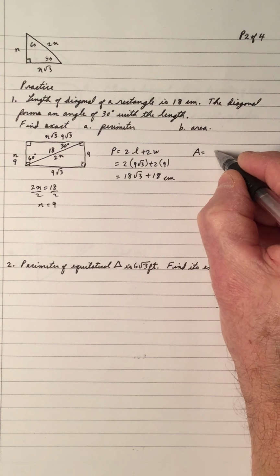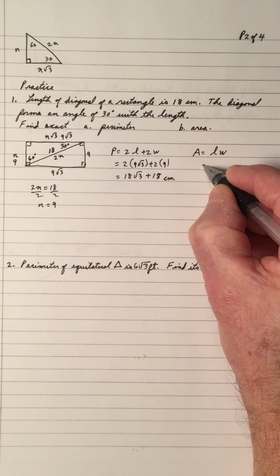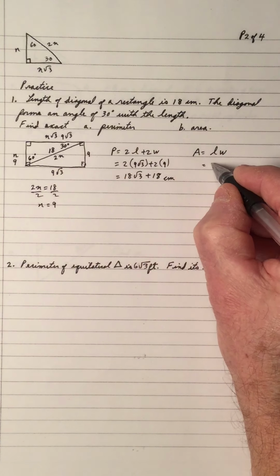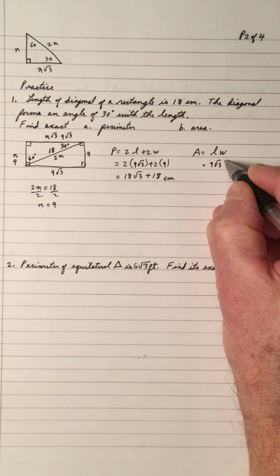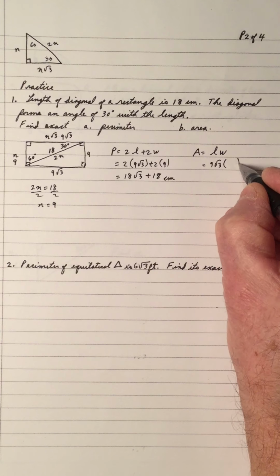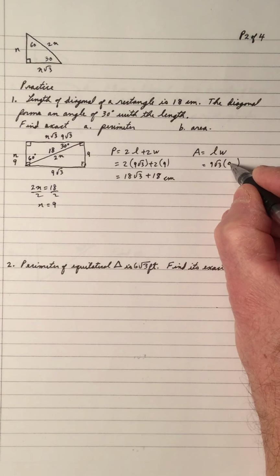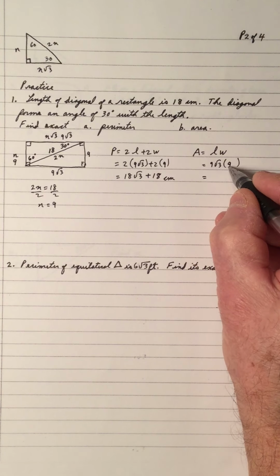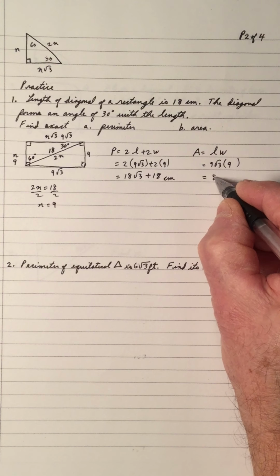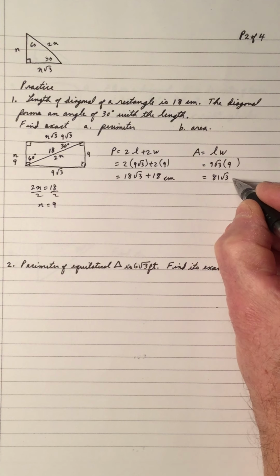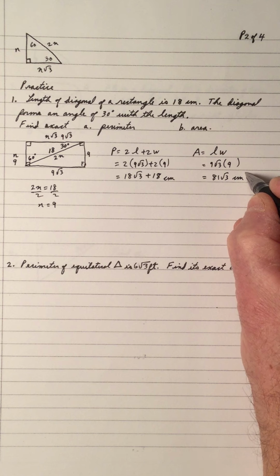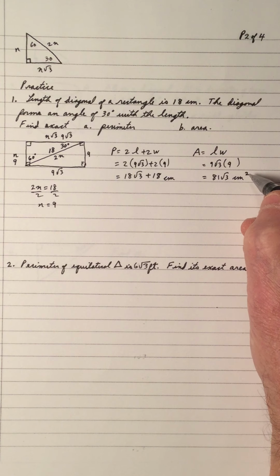The area of a rectangle is length times width. So the length is 9 root 3, times, let's put in brackets, 9. So 9 root 3 times 9, 9 nines are 81 root 3. And the area is in units squared, so it's centimeters squared.